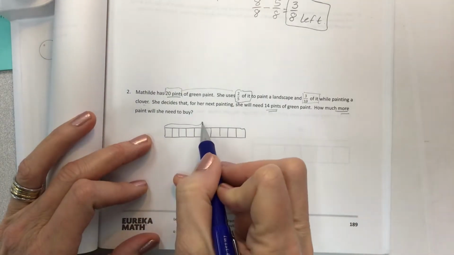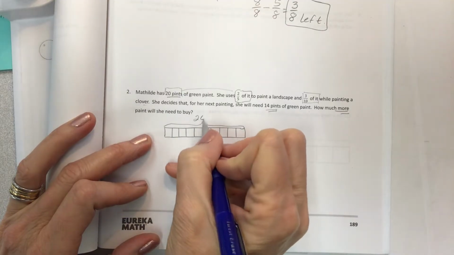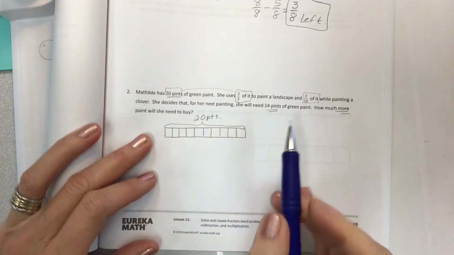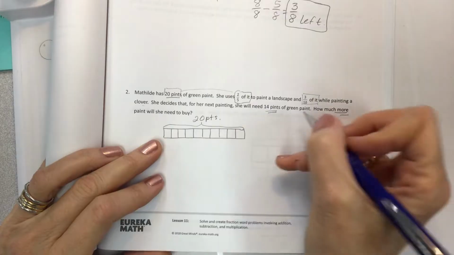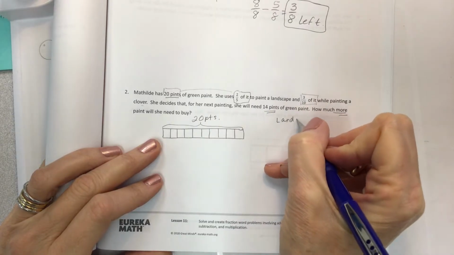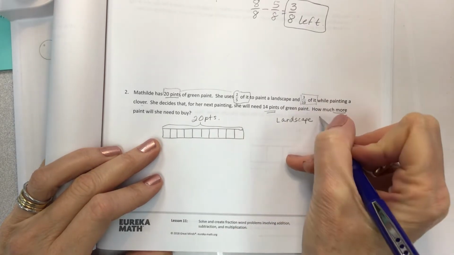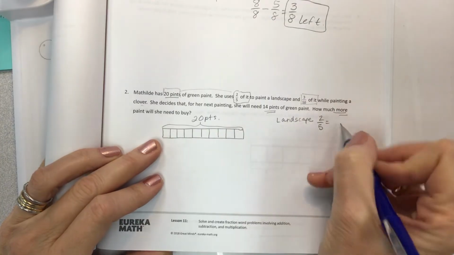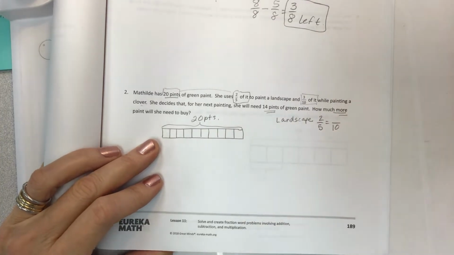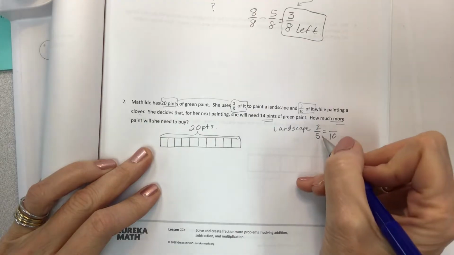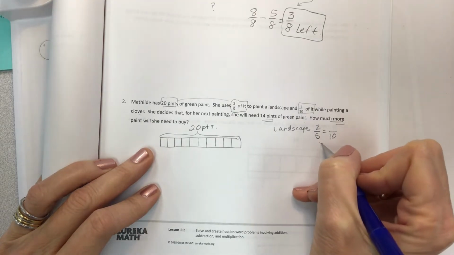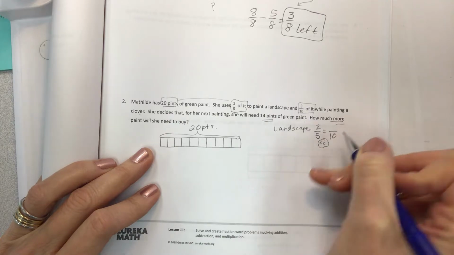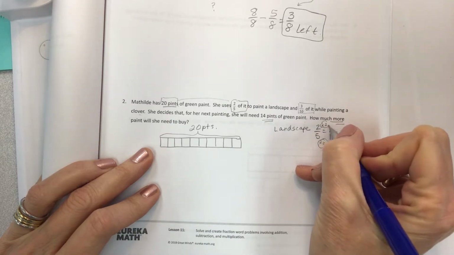Now we're going to call the whole 20 pints. Okay, so out of our 10 pieces, we've got the landscape. So let's just make a little note here. That was 2/5, but I have tenths here. Remember, I changed it to tenths. So what can you do to scale up? You can use a scale factor. How do I get from 5 to 10? That's going to be times 2. Whatever you do on the bottom, you do on the top.